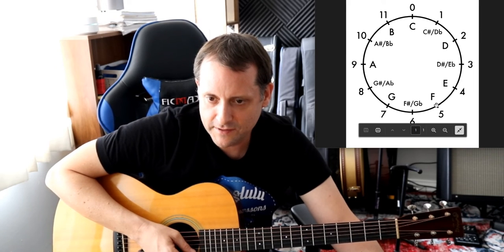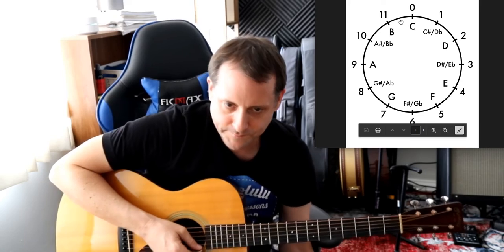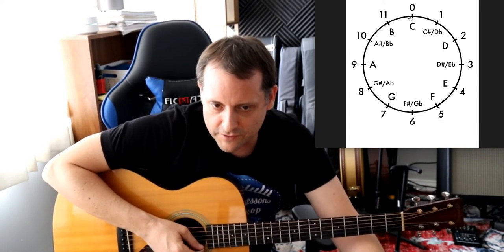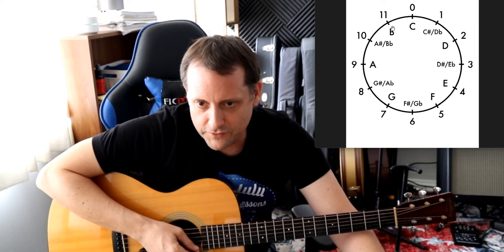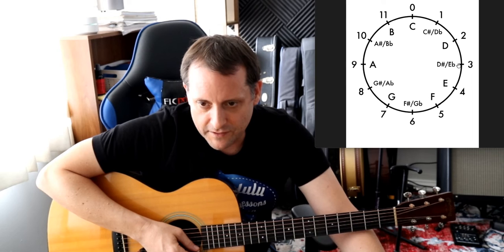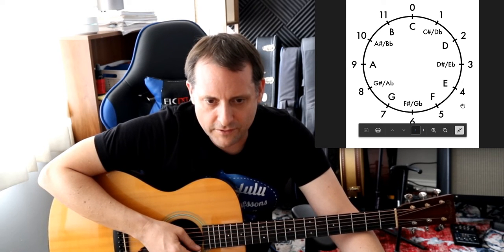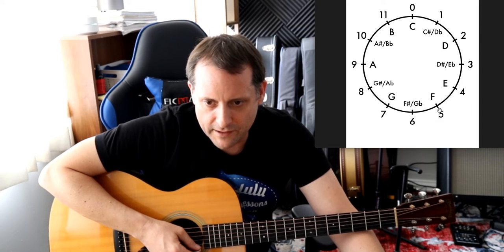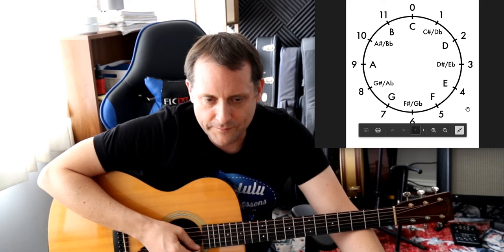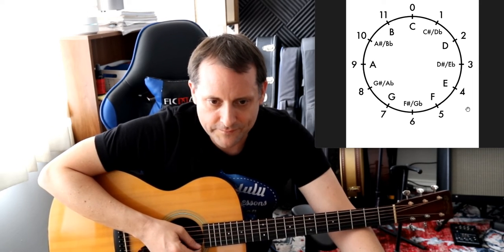Okay, except between E and F and B and C, there's no sharp or flat note. There is a note called B sharp, but it's the same note as C. And there is a note called C flat, but it's the same note as B. And vice versa with the E's and the F's. And it's a little bit hard to understand why you would want to have a note called F flat instead of a note called E. But there are times when you do want to have that.